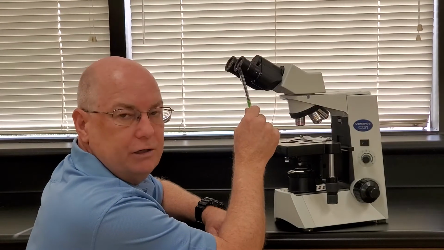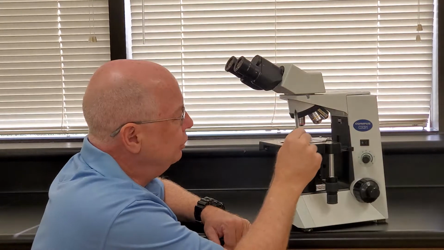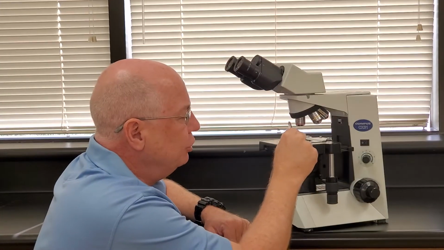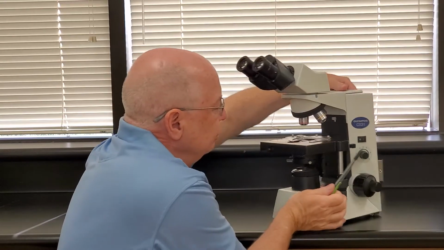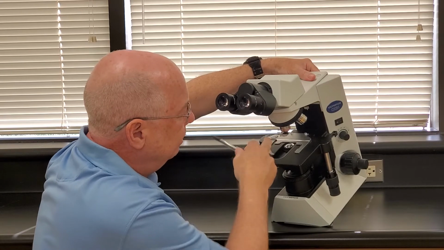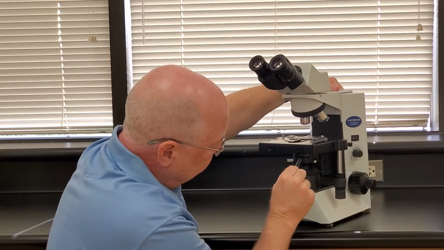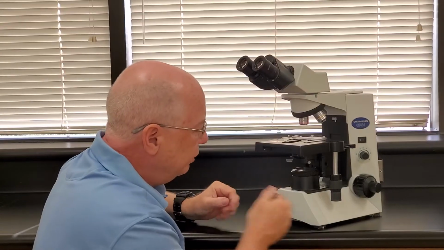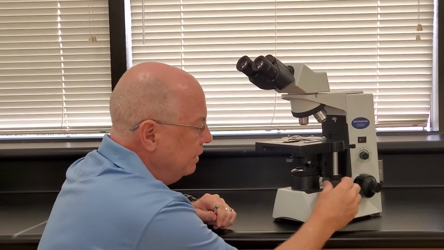You need to know the ocular or eyepiece. You need to know the revolving nose piece. You need to know the objectives. You need to know the stage or mechanical stage. You need to know the stage clip, the metal part, and you need to know the condenser. You can either point to it underneath here or the lens on top. And then you need to know the light source or lamp, and you need to know the stage control knobs.